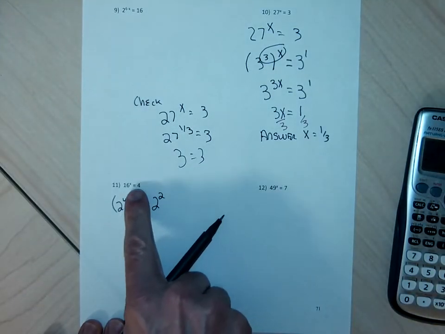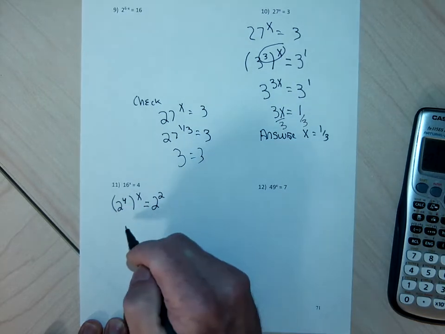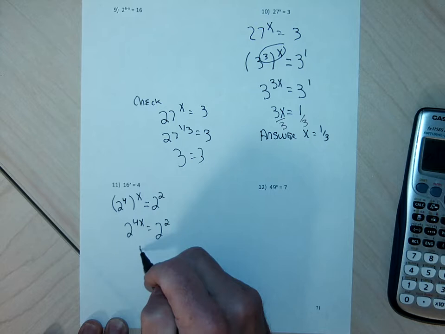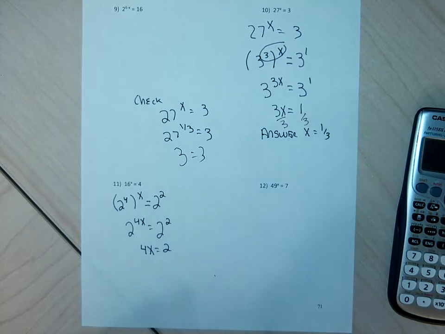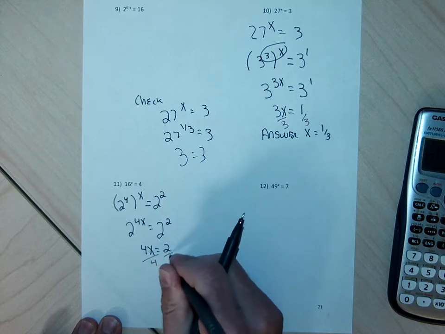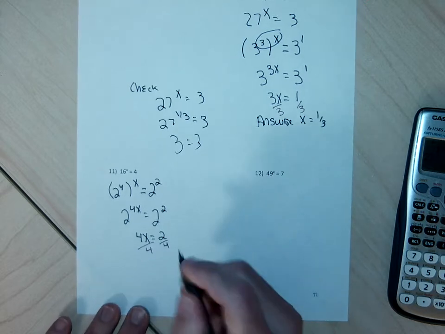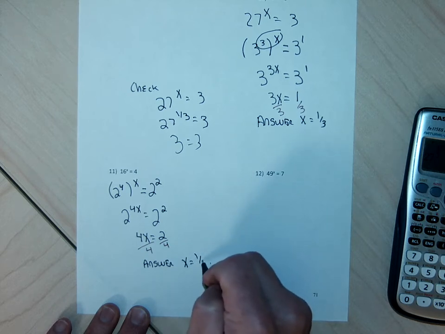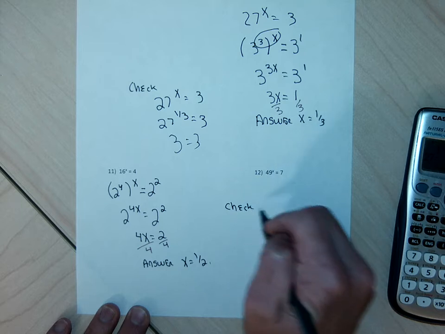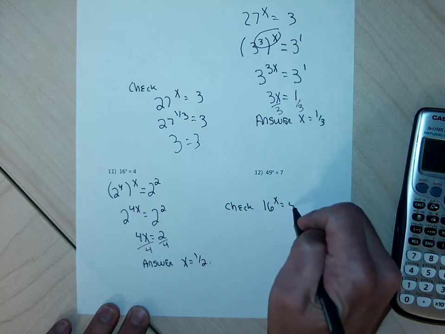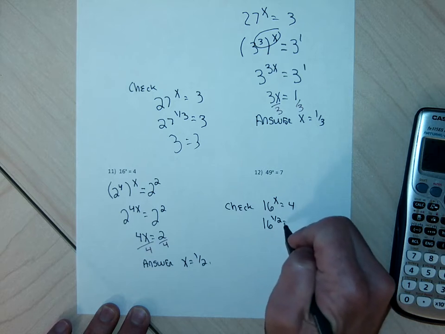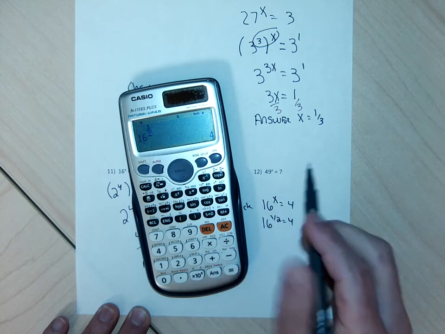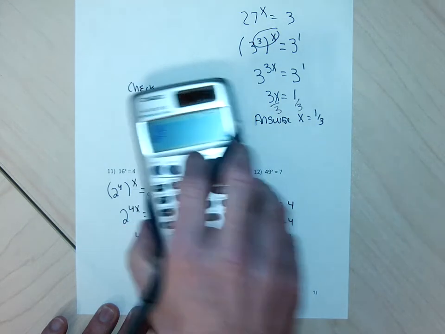On the left-hand side, because the 16 had an exponent, I put a parentheses. Now I'm going to multiply the 4 and the x to clear the parentheses. Once I get both sides written with the same base, I set the exponents equal to each other and I drop the base and do the algebra that's necessary to isolate the x. In this case, it's dividing by 4. On the left-hand side, when I divide by 4, I just get the x. On the right side, 2 over 4 is 1/2. I should be able to check all of these. The original problem said 16 to the x equals 4. I should be able to make sure that 16 to the 1/2 power equals 4. So 16 exponent fraction 1/2 power, and perfectly, that works. So I've got my answer, I checked my answer.